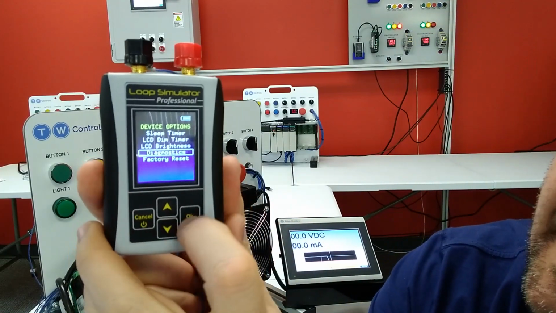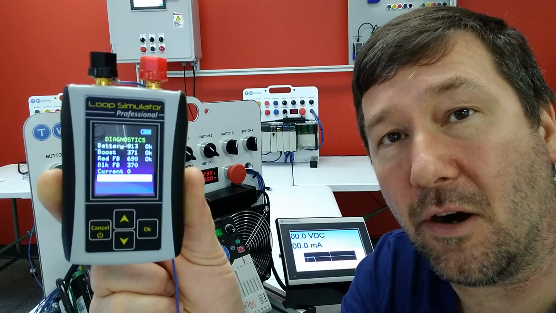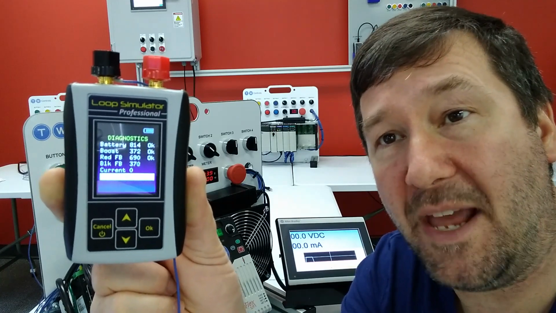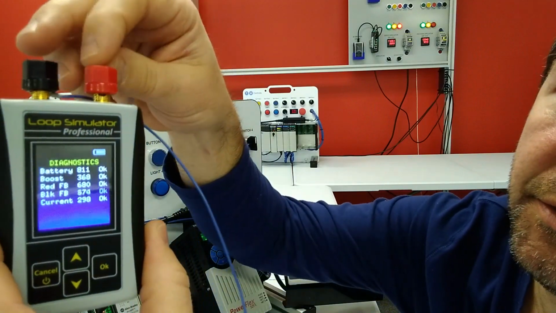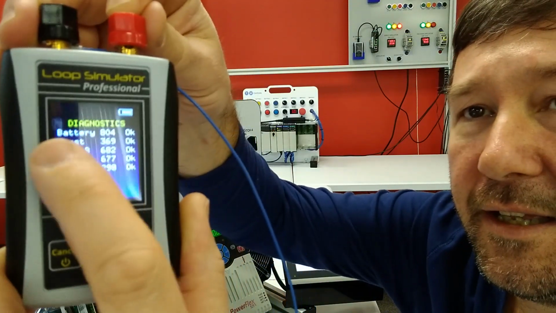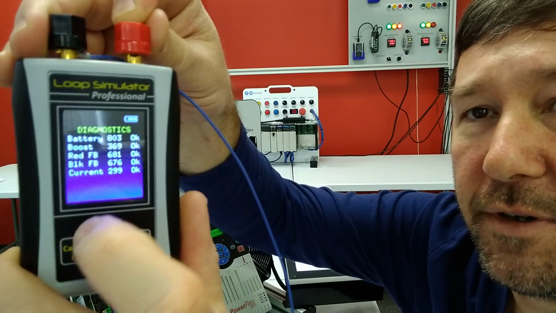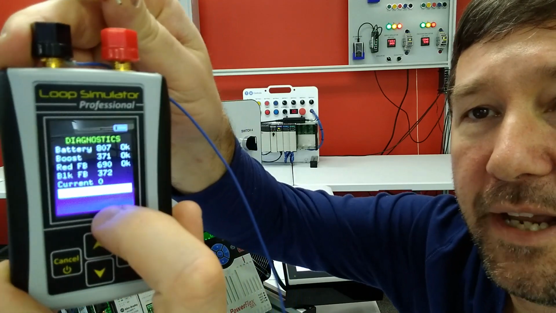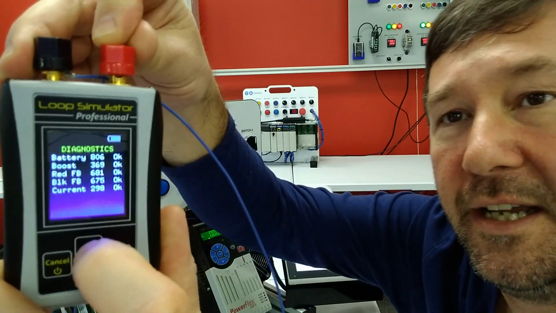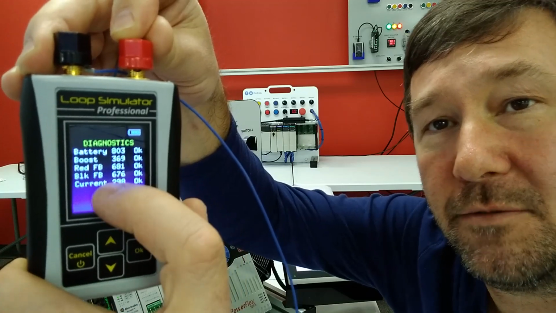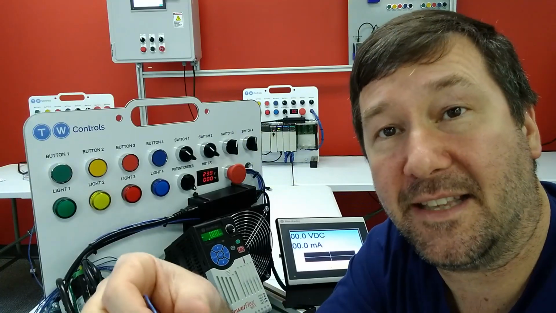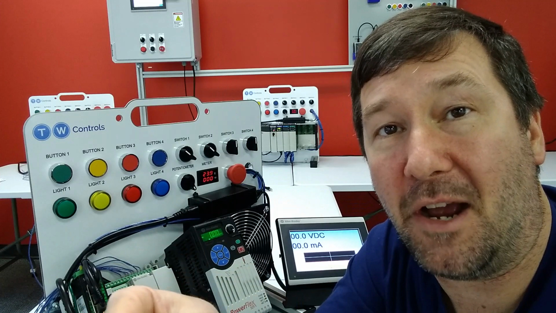Next, we have diagnostics. And this is mainly for our use. If you're having trouble, we may ask you about something on this screen. But if we short the two terminals together, then we should get all OKs over here, and this open wire banner here should disappear. And as long as you have all OKs, then don't worry about what these numbers are. That means that the SIM-ALP2 is functioning properly.